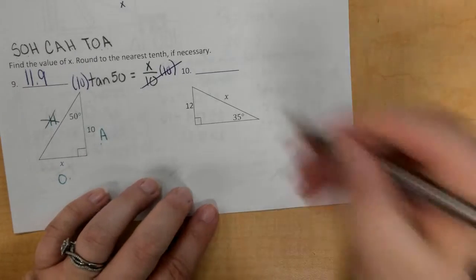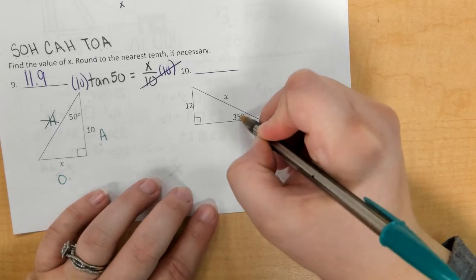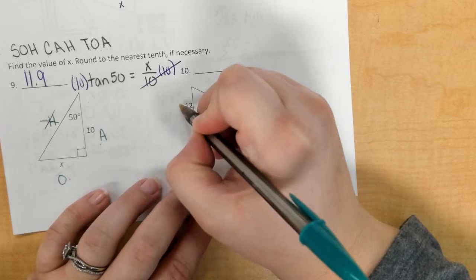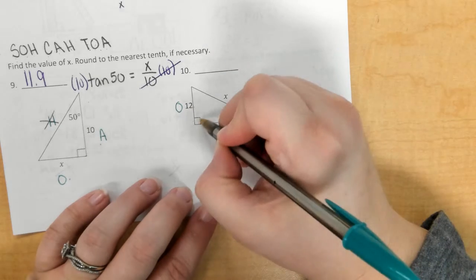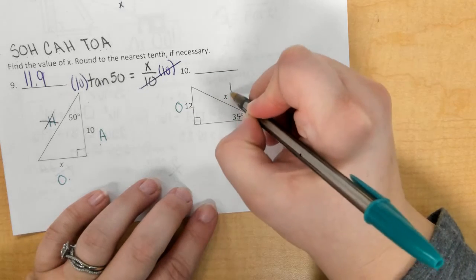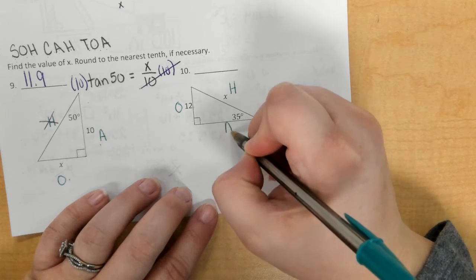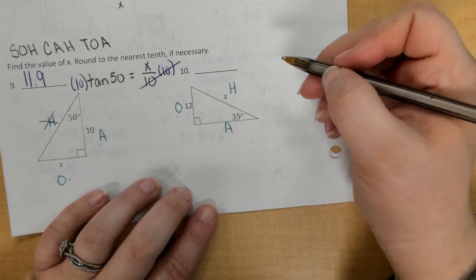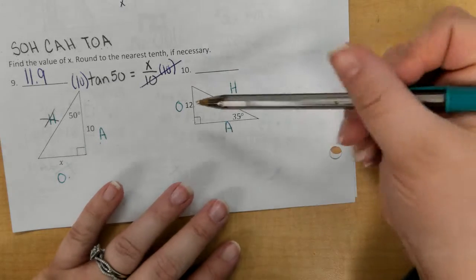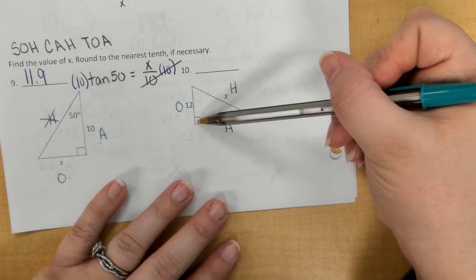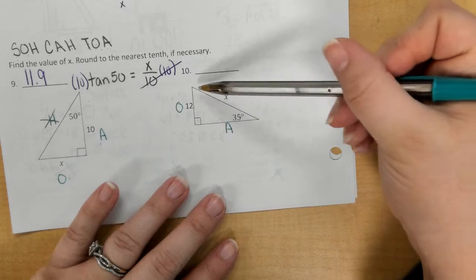Alright, so let's try this one. So from the angle I'm given, 12 is your opposite. Across from the right angle is your hypotenuse. And then the side next to 35 is your adjacent. Just a quick note, you never go from this angle, the 90. You always go from one of those angles over here.